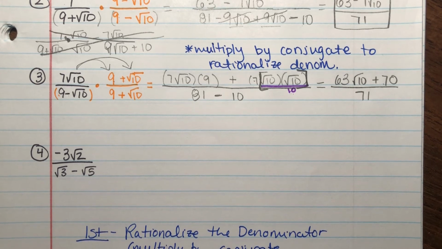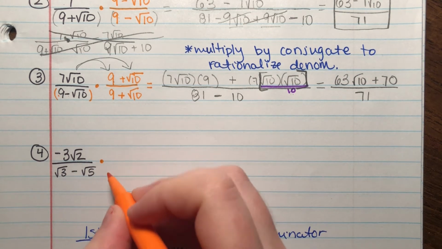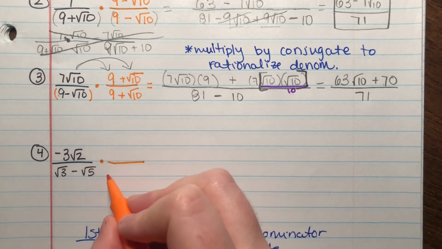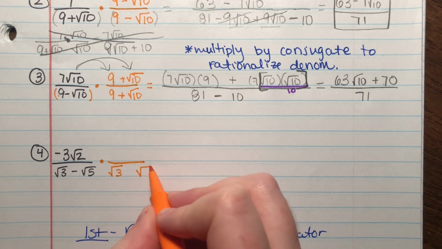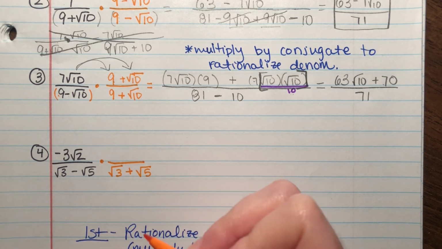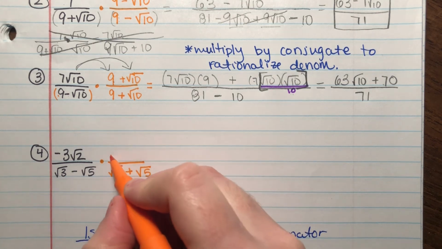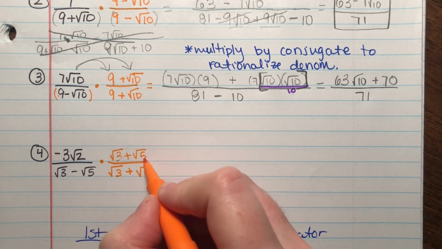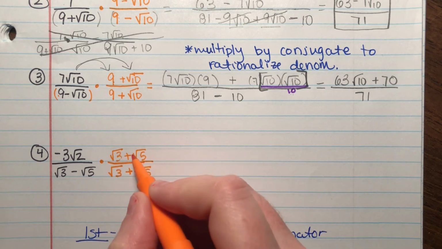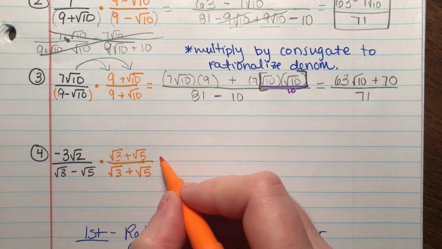So I have negative 3 square root of 2 over square root of 3 minus square root of 5. So remember my first step, I've got to get rid of those square roots in the denominator. And how do I do that? I multiply by the conjugate. So same first term, same last term, different sign. So now I have that difference of squares pattern, then my middle terms will cancel. And so I'll just write the same thing up top to make that equal to 1, right? Because the same term over same term is just going to give me 1.